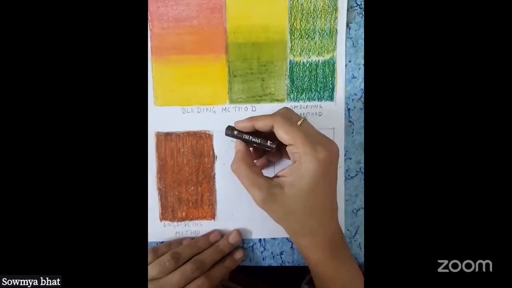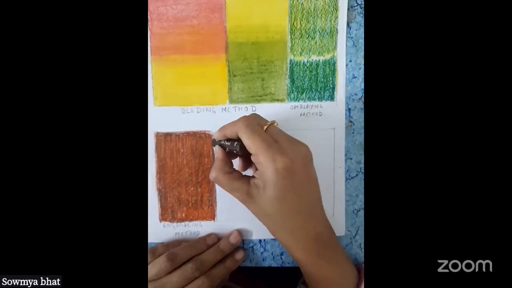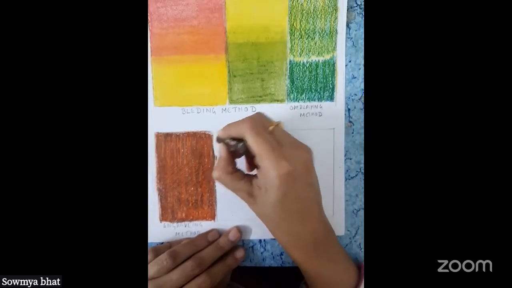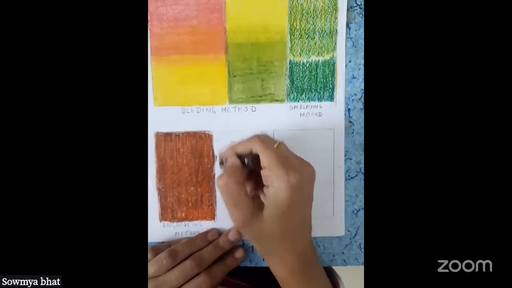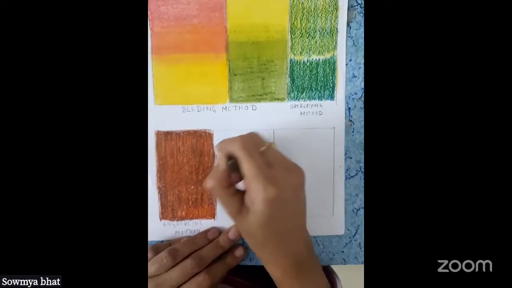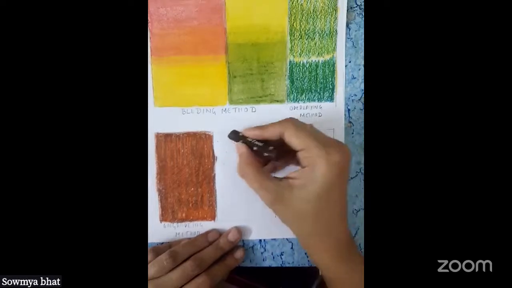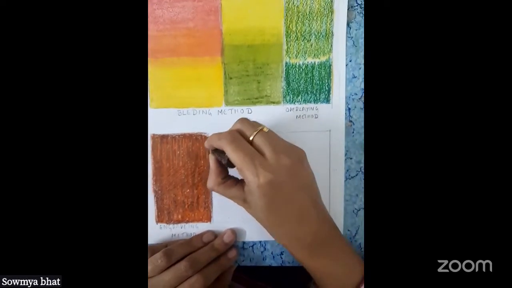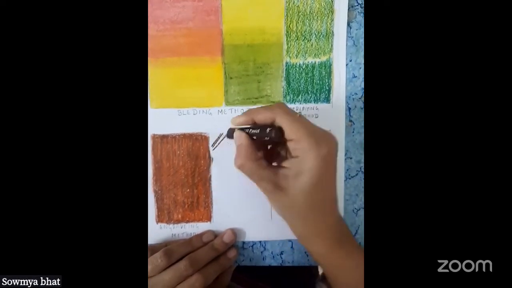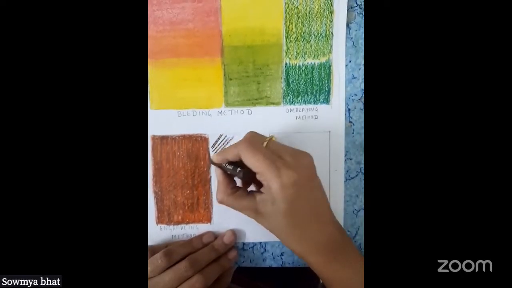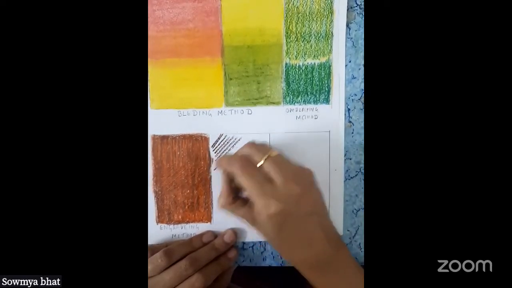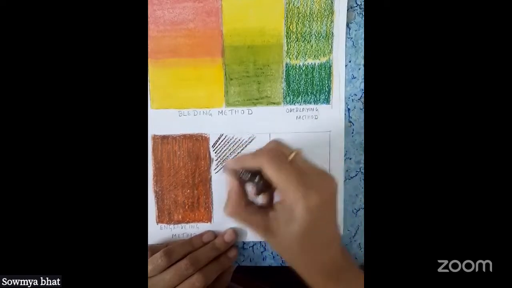When we do the hatching method, we know hatching, right? It can be cross hatching or straight, or a combination of vertical and horizontal. Anything you can do. What we are doing now is putting parallel lines. These are called single line hatching.